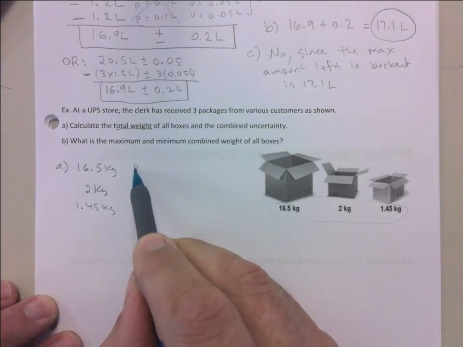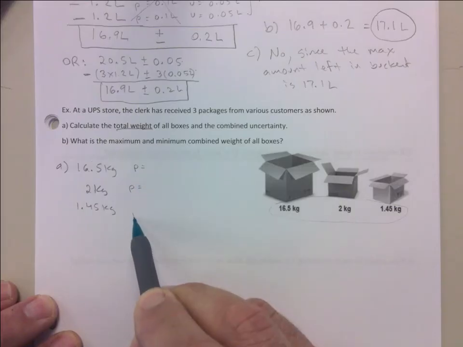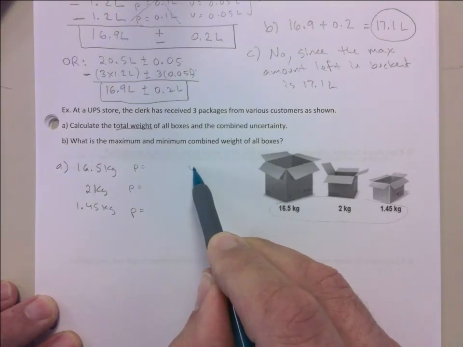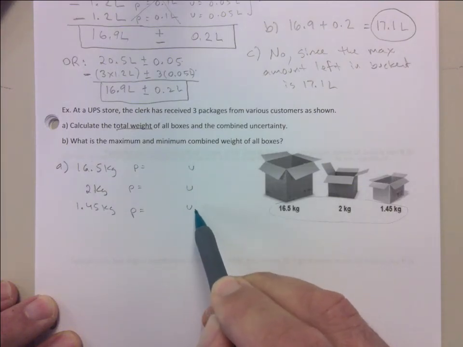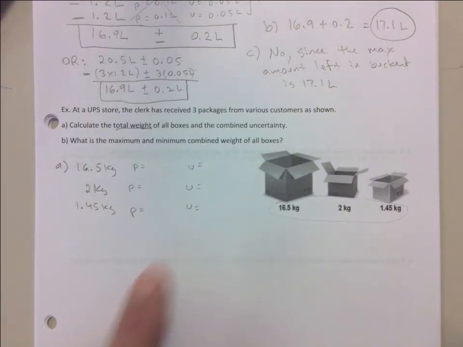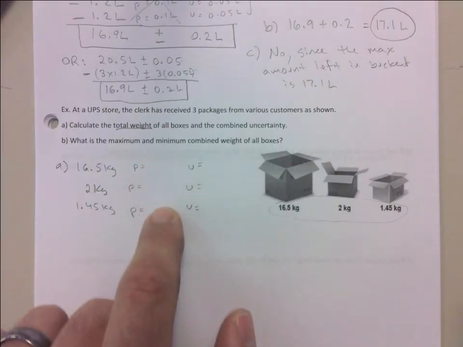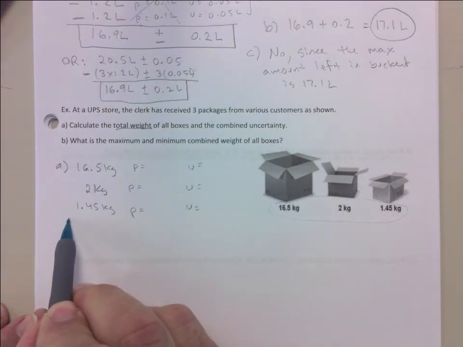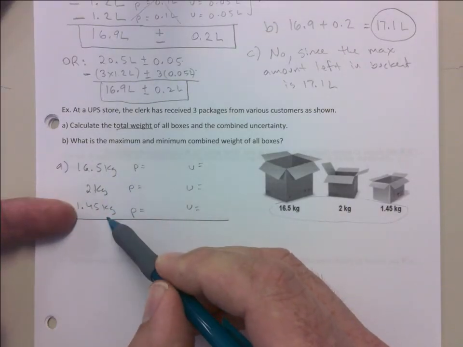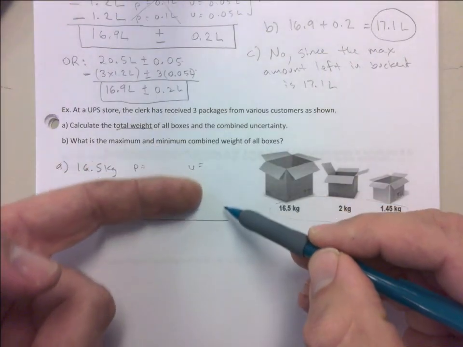You're gonna need to figure out the precision for each one of these and also determine the uncertainty for each box. Like each box has its own precision and its own uncertainty. Fill this in. And then last but not least, you're gonna have to do something with these numbers.